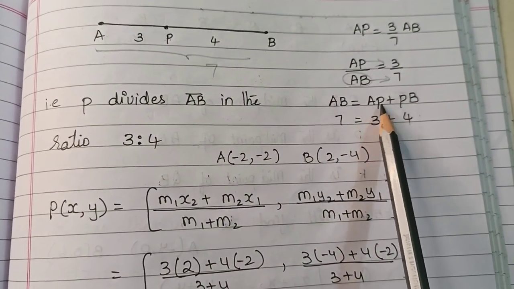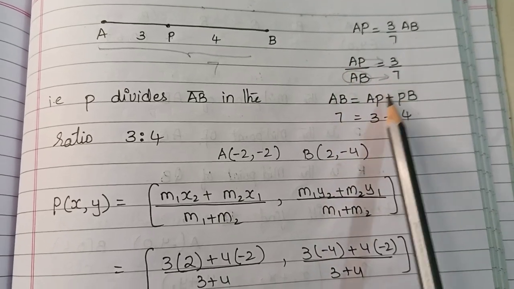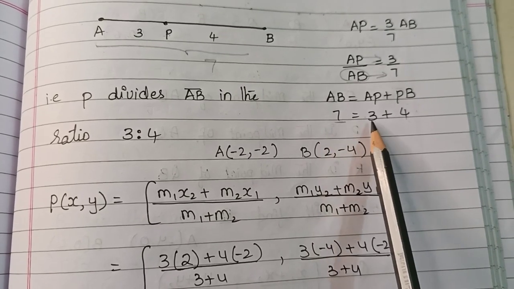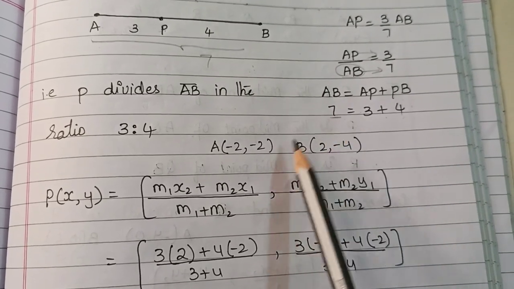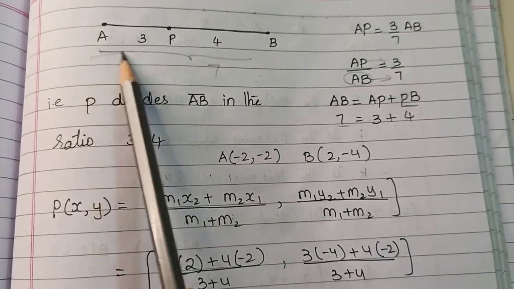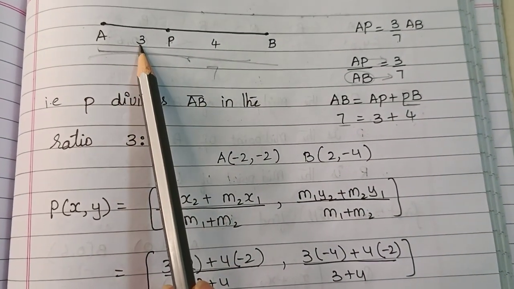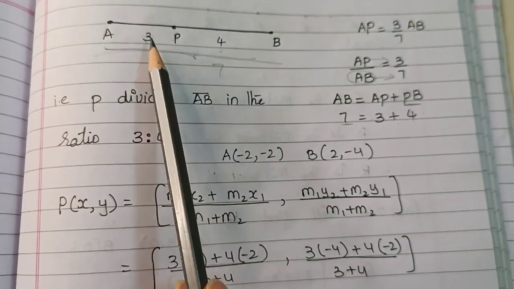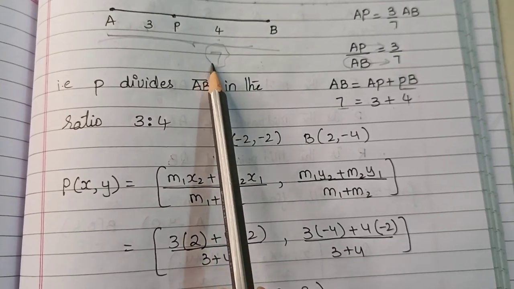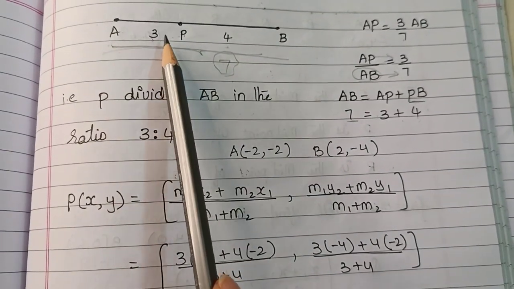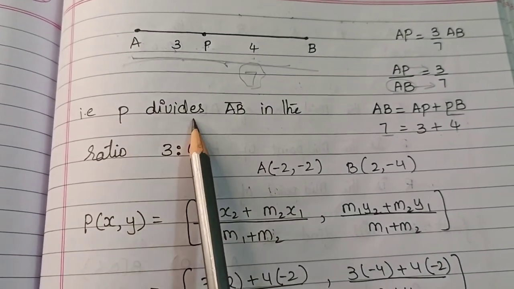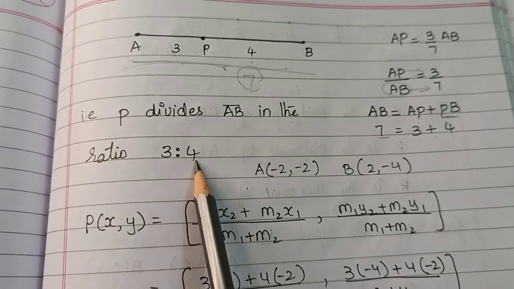AP is 3 and PB will be 4 because the total is 7. 3 plus 4 is 7. So P divides AB in the ratio 3:4.